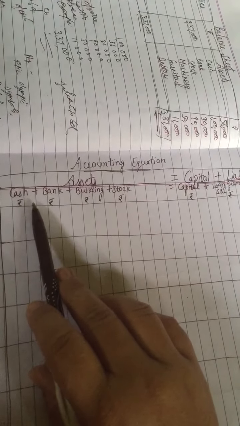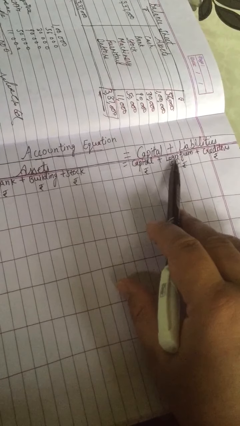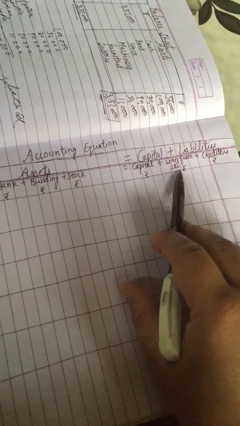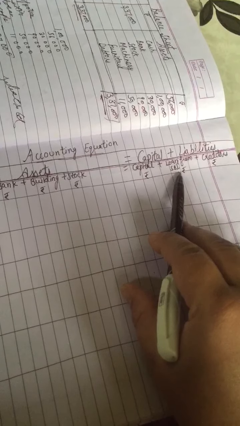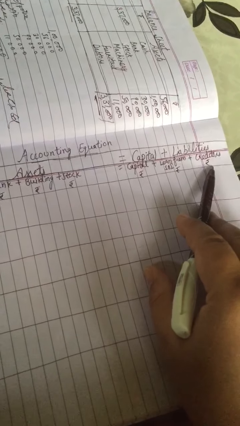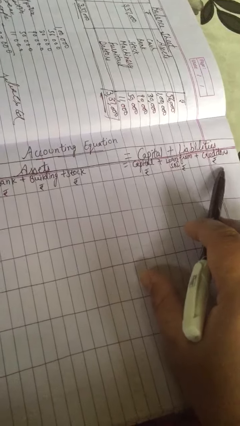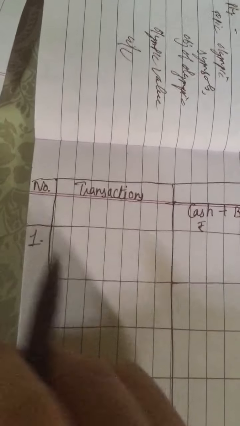Assets in this question we have cash, bank, building and stock, and capital as it is, and next liability is a loan from SBI, that is we have taken a loan to purchase the building. So loan from SBI is the liability for the business and others are creditors for goods, that we have also purchased goods on credit. So let's start from first transaction.